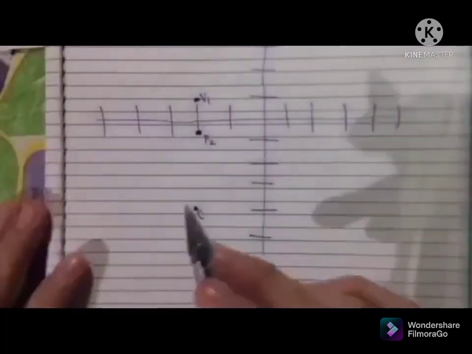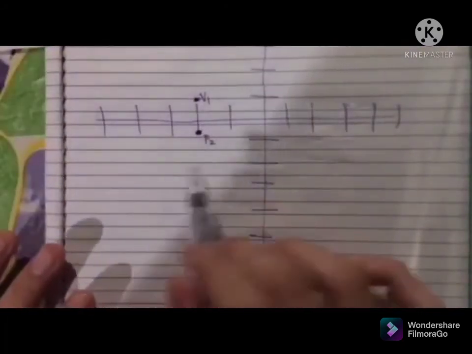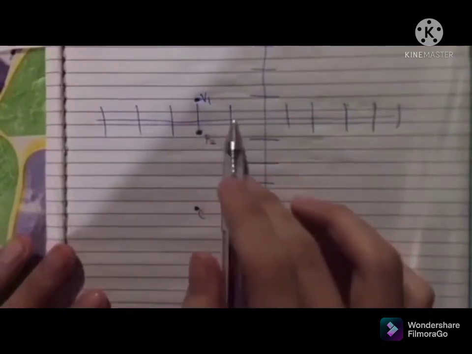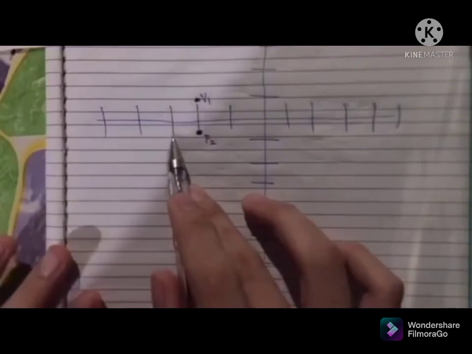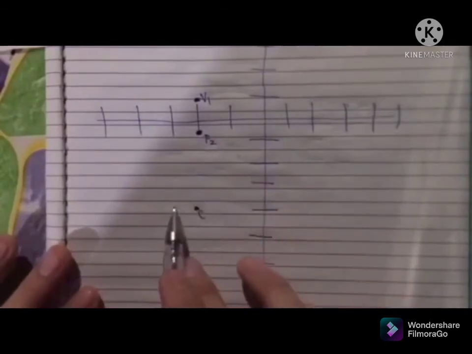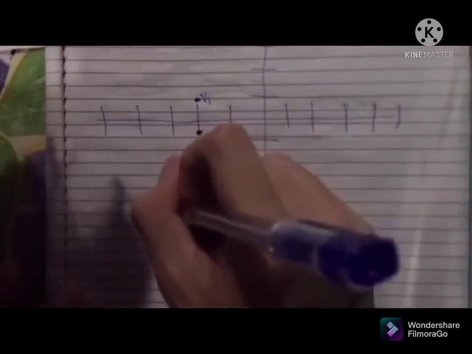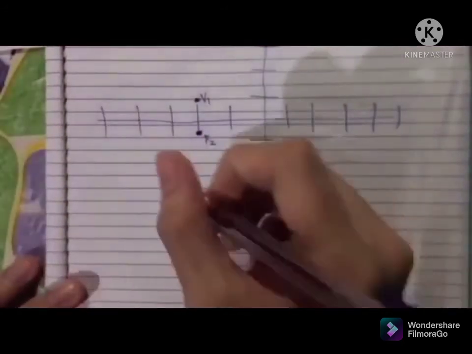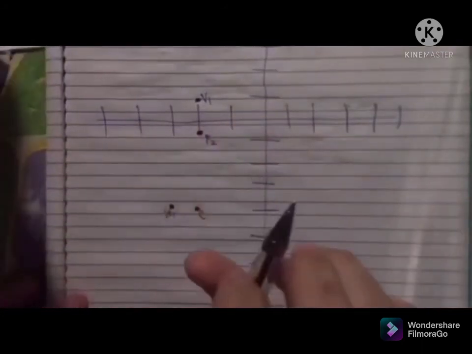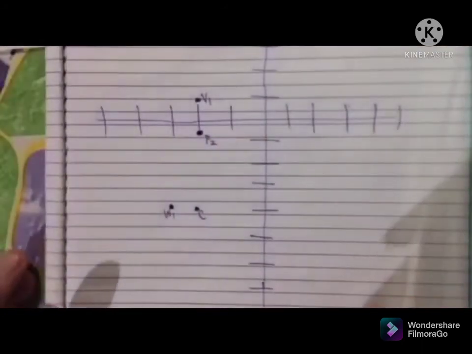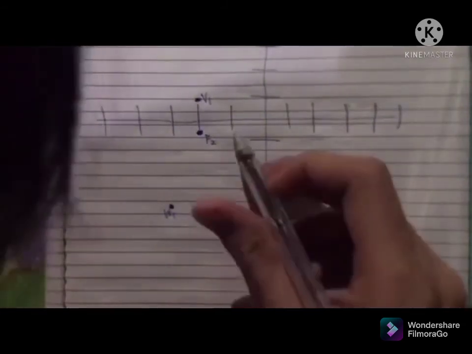Next, for the co-vertices, we have -3 for the x, 1, 2, 3, and for the y, it's -2, and it's here. That's W1. For W2, we have -1 and -4, which is here.